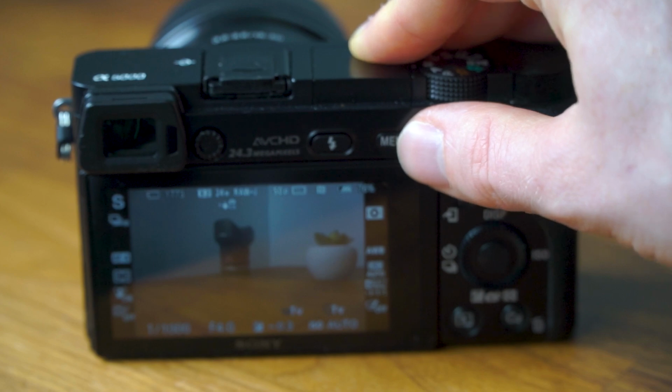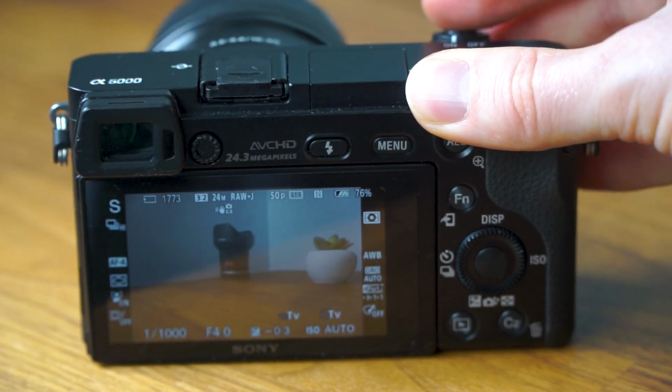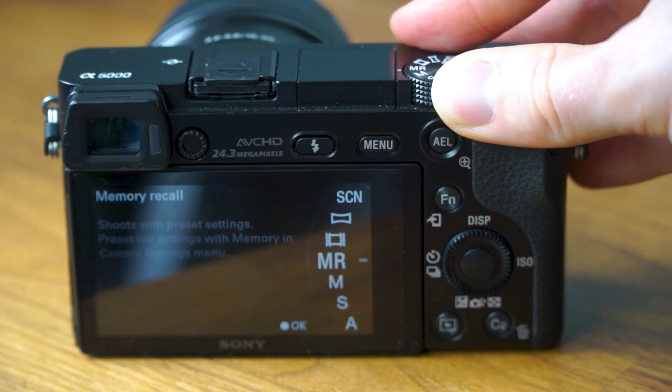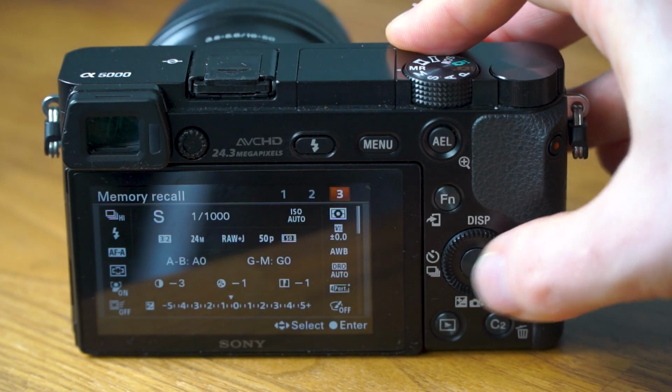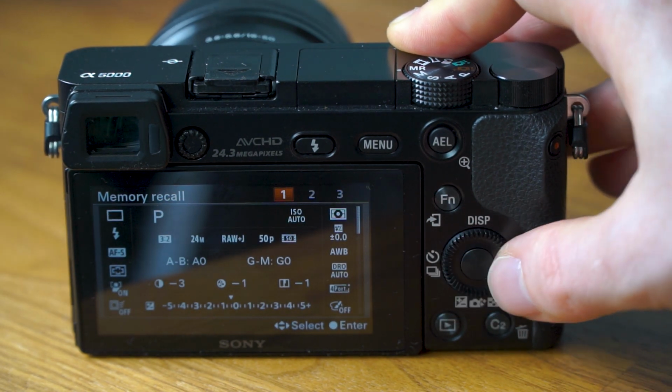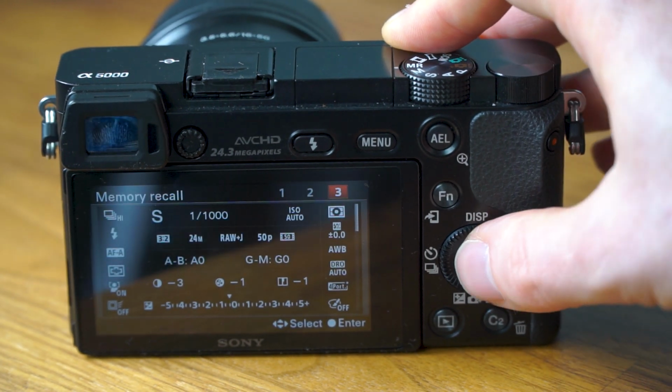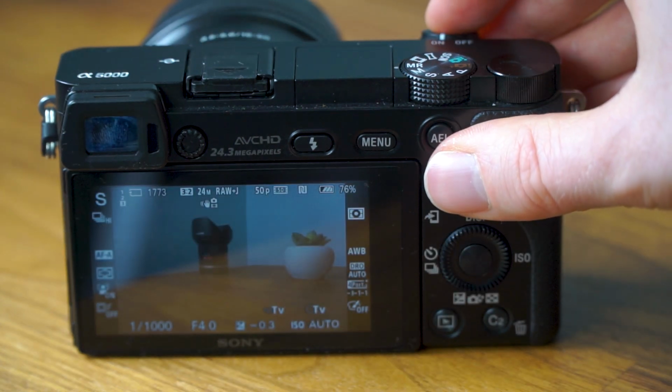Then to use those presets, go to the memory recall mode, and then you'll see your options 1, 2, and 3 available to choose quickly. So a really handy little setting to get your head around, as it helps you quickly change your settings without too much messing around. So the last setting I'm going to talk about today is turning on and off the audio signals.